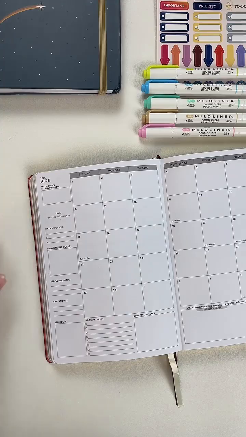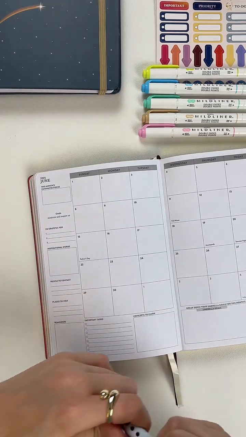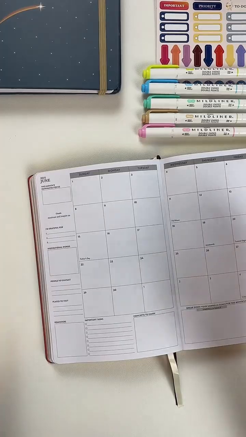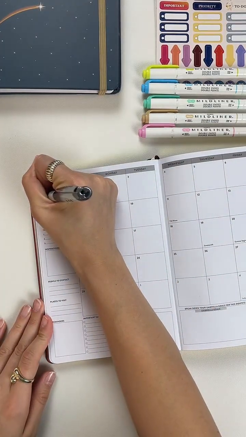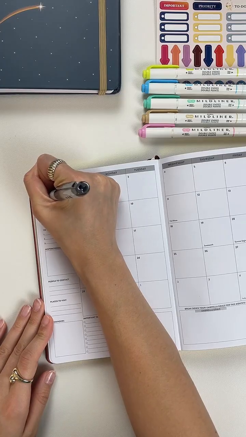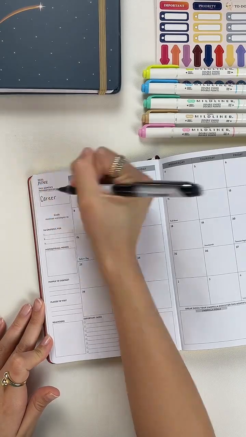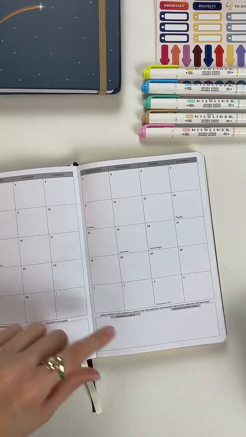So I want us all to start off with the goal planning portion of our monthly calendar. Specifically, I want you to start by identifying your goals for the month. And so because we are focusing on content, this month's pathway focus would be career. So we are going to start by writing that in this month's pathway focus box. Okay, step 1.